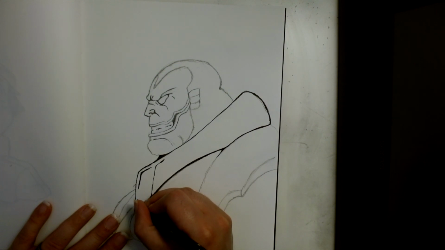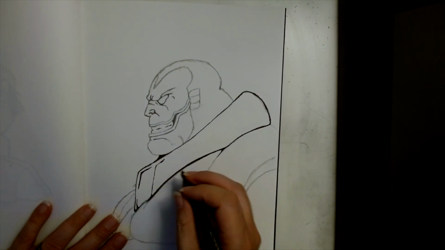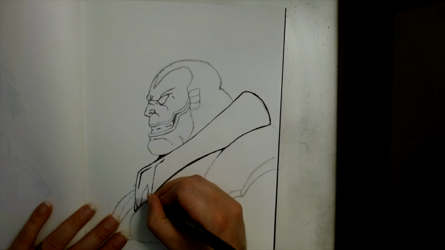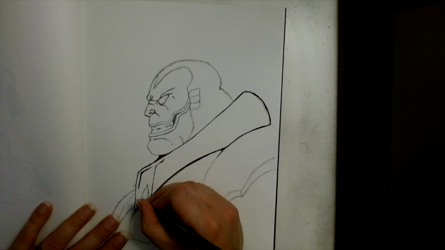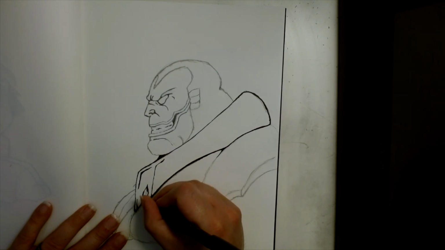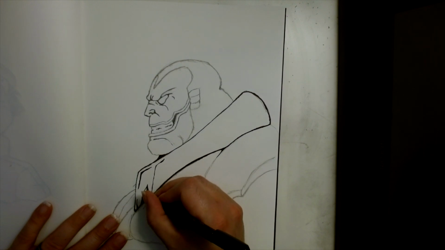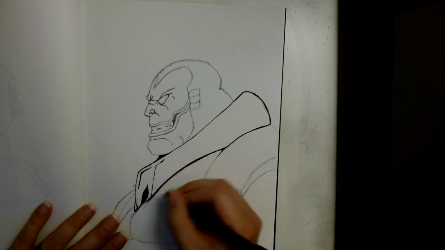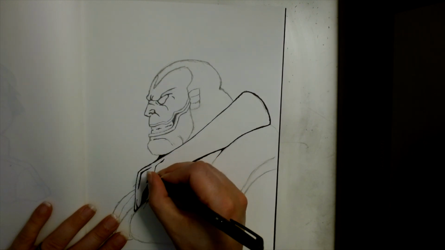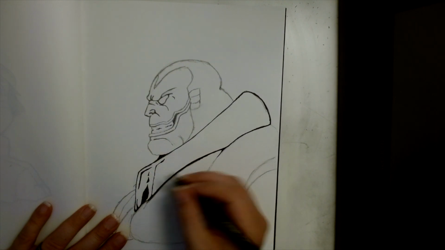Let's get a few lines. Going right here. And have that just curve out and come back in. And we just make that nice and solid. Okay, so we just fill that in there and get in a few extra lines just for that little bit of extra added detail, right?